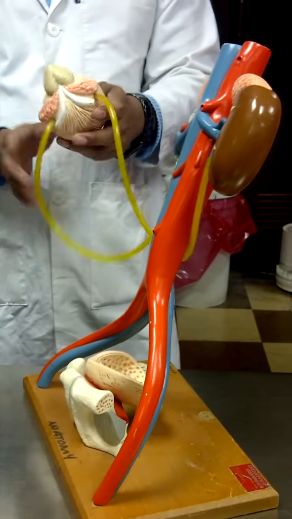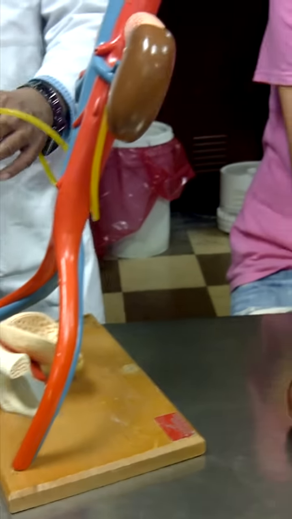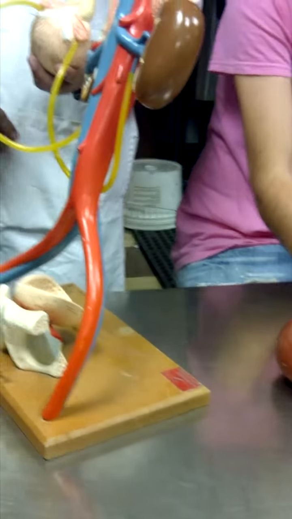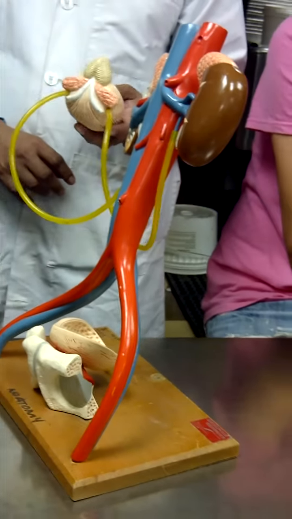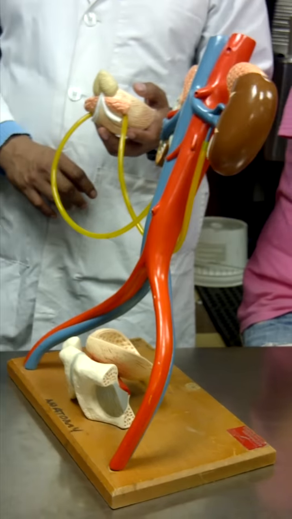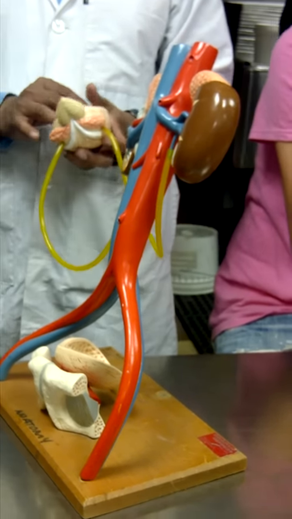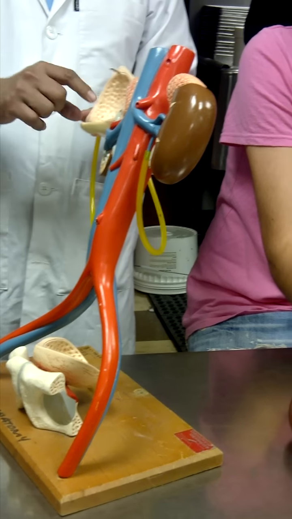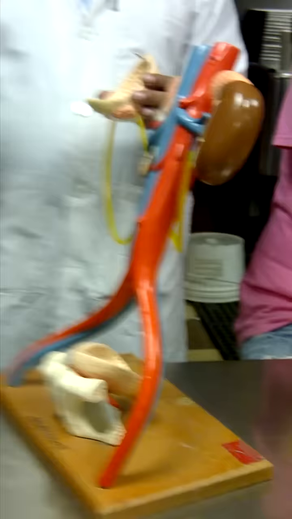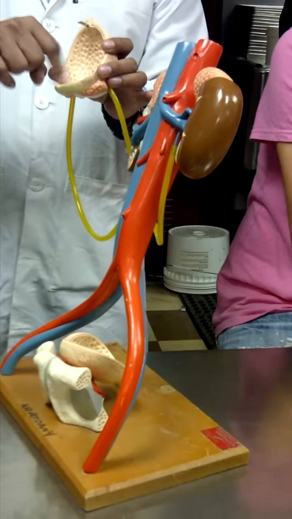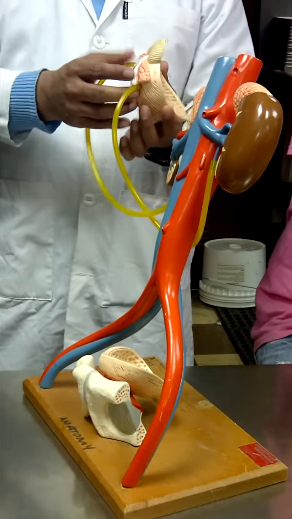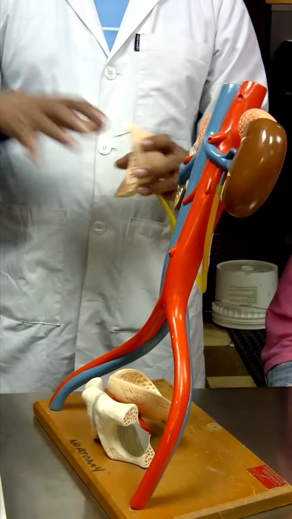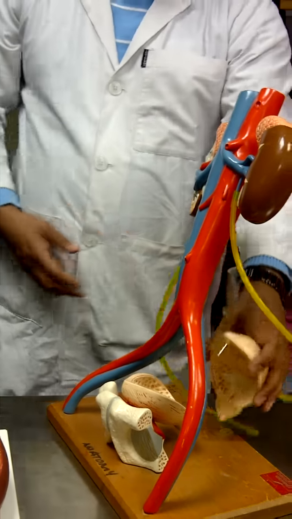Can anyone tell me whether this is from a male or a female? Male? Why? That looks like a prostate. Yeah, he is right. Although he is studying physics over here, I don't mind. So here you see the prostate and the seminal vesicles, and you don't see a prostate or seminal vesicle in a female. We'll try to understand those two things later on.